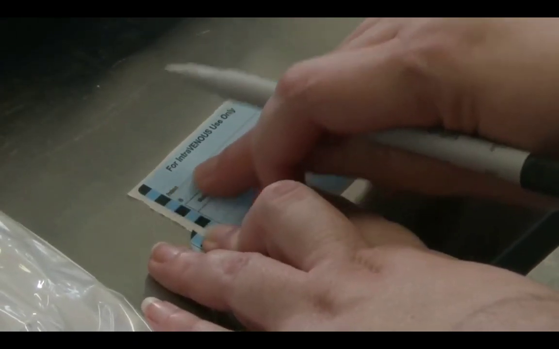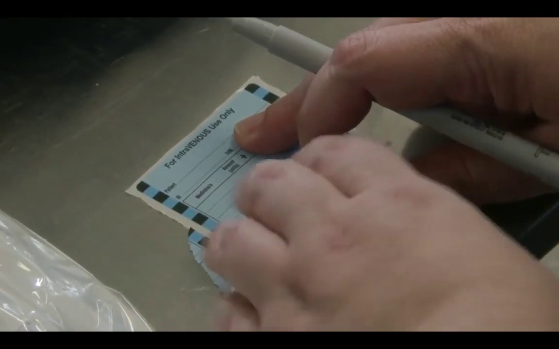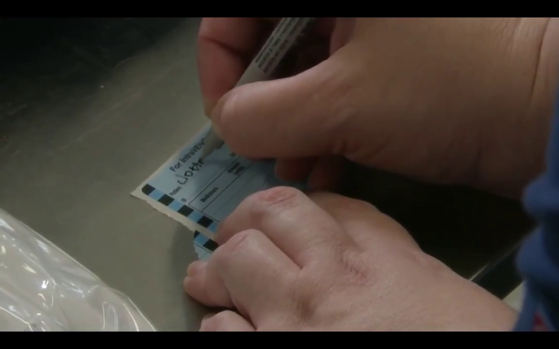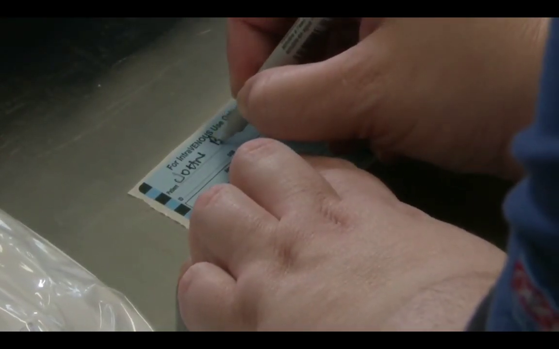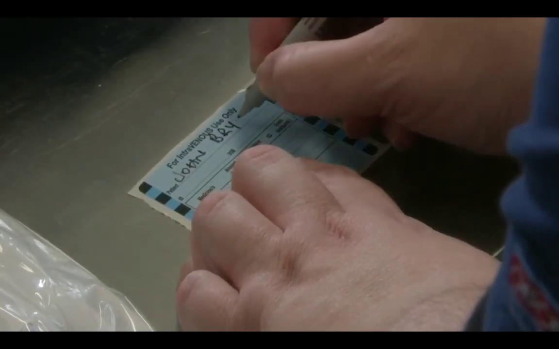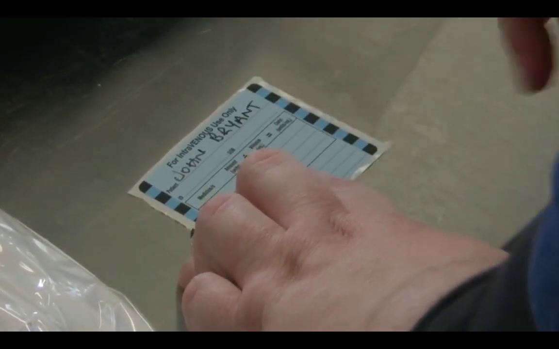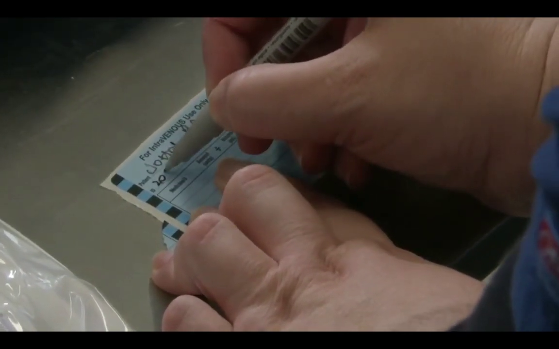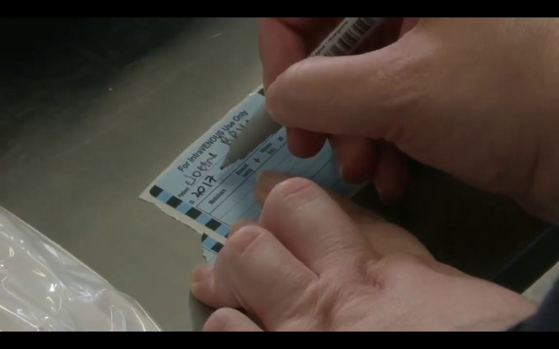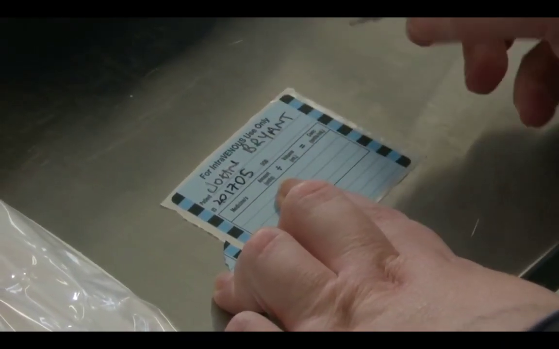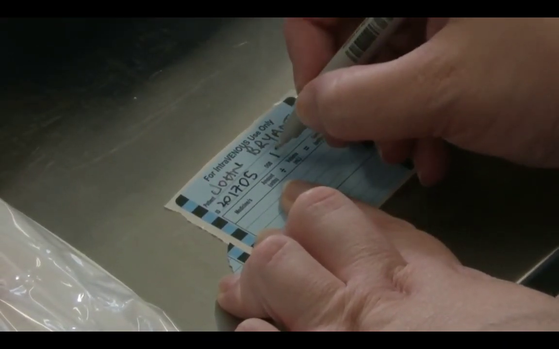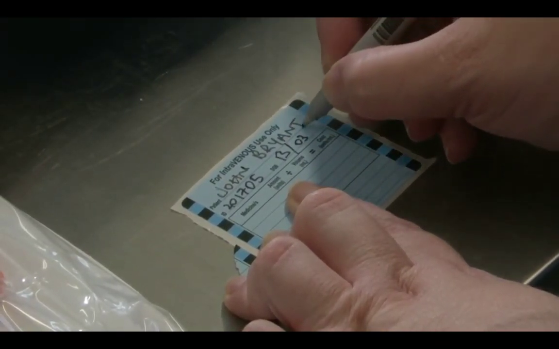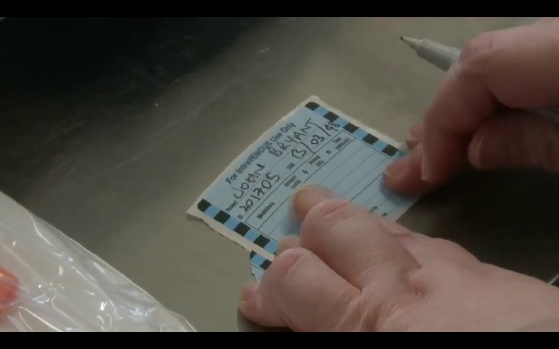Okay, so the first thing we need to complete is the patient's name, who is John Bryant, B-R-Y-A-N-T. We then need the patient's ID, which is 201705, and date of birth is the 13th of the 3rd, 48.